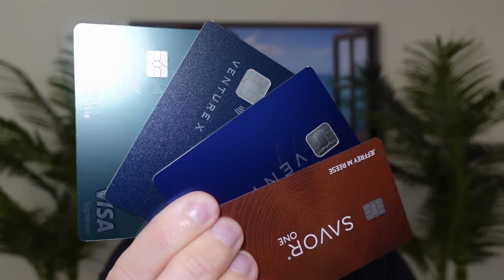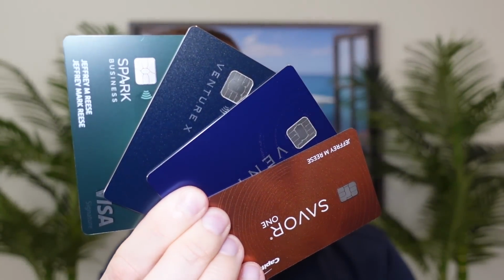And if you want to see them in person, here you go, all 4 of them, 3 personal and 1 business, and none of the personal ones are co-branded. They're just Capital One regular credit cards.